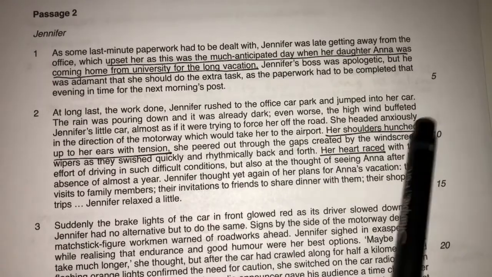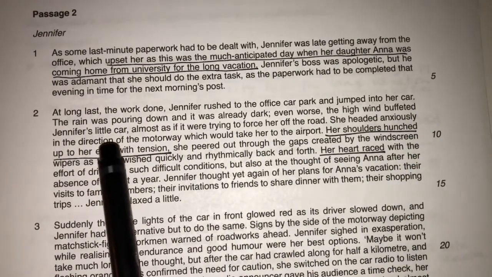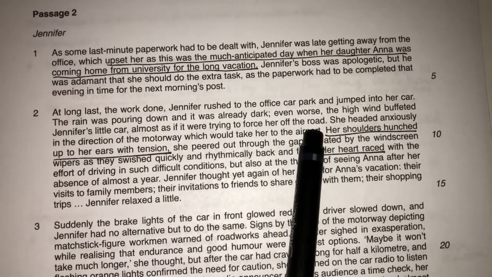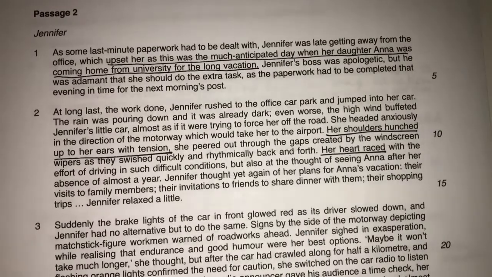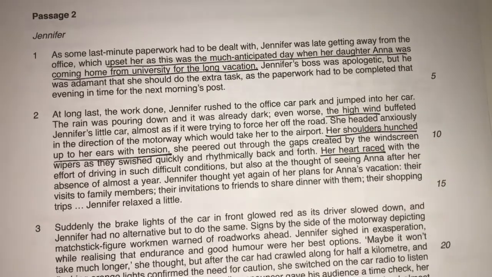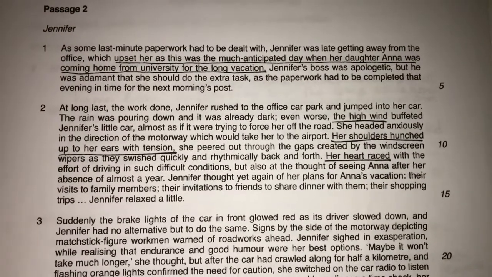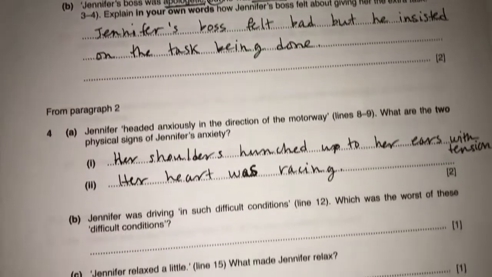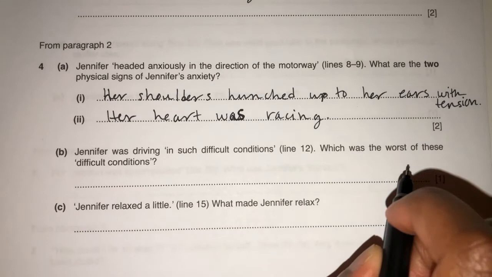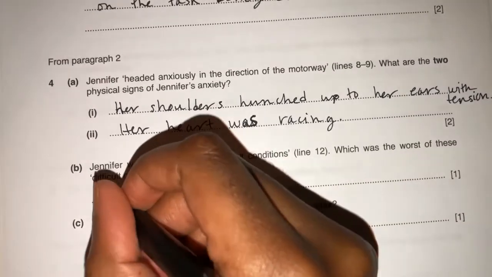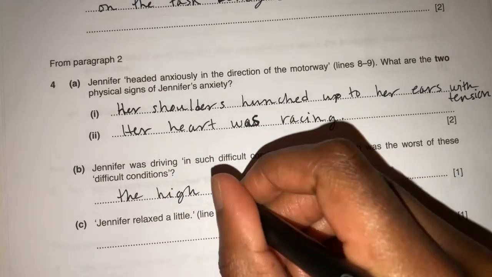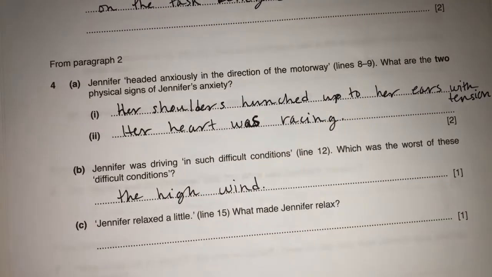Even worse, the high wind buffeted Jennifer's little car, almost as if it were trying to force her off the road. Okay, so it's the high wind. Because we have even worse, so the worst is the high wind that was trying to push her off the road. She was driving in difficult conditions, which was the worst of the conditions. So it was the high wind. Okay.